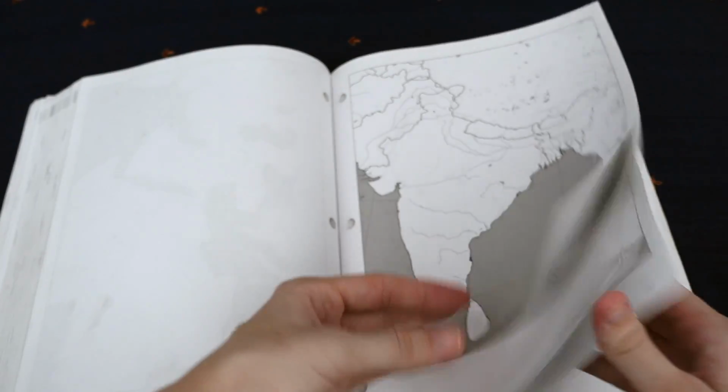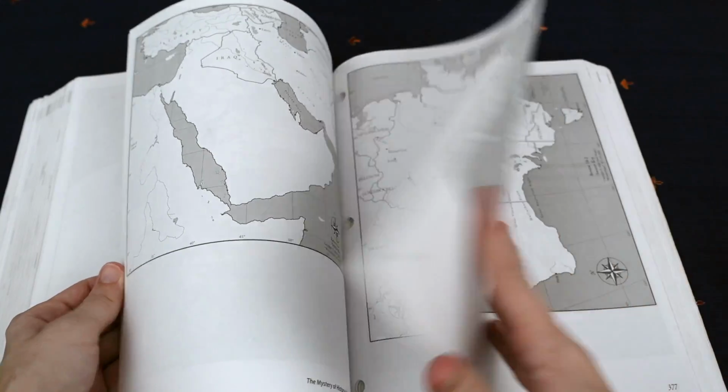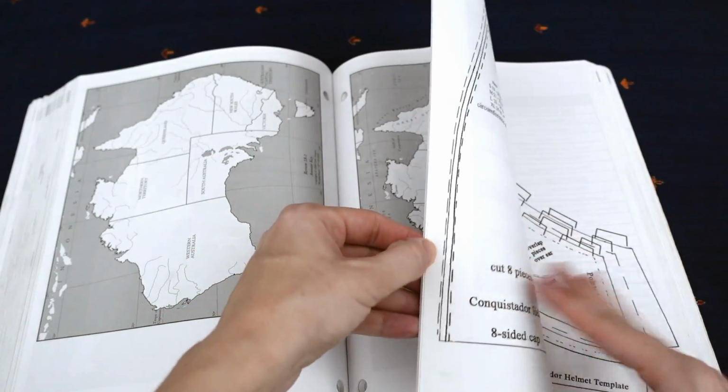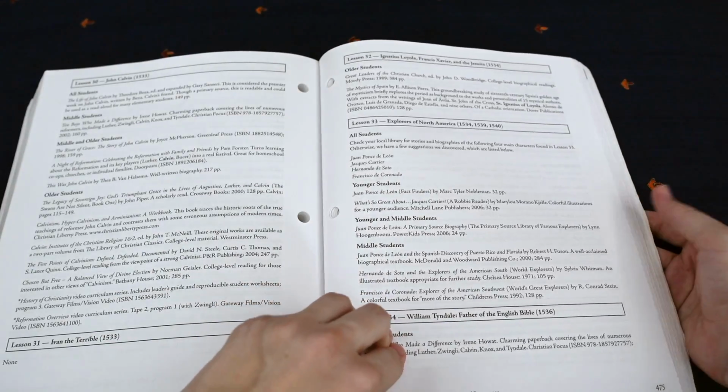And don't worry, yes, there are answers. There are maps that have the labels on them. They come in the teacher's guide right after the blank maps, so you can copy out the blank maps and use those. There are various templates for some of the craft projects listed. And then, at the very end, you start to find your extra books or extra resources that you can add on to.